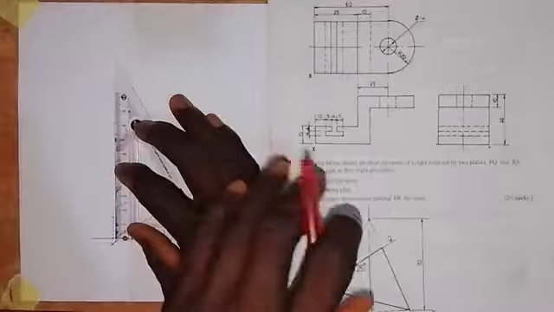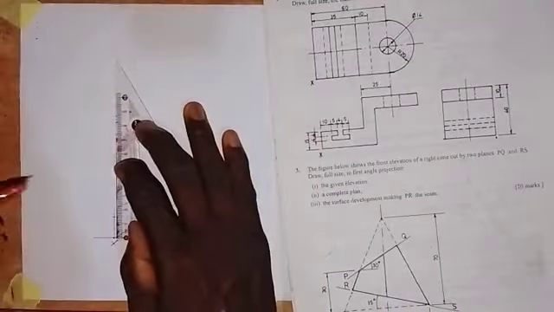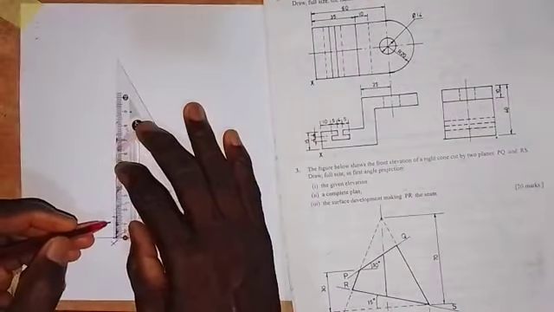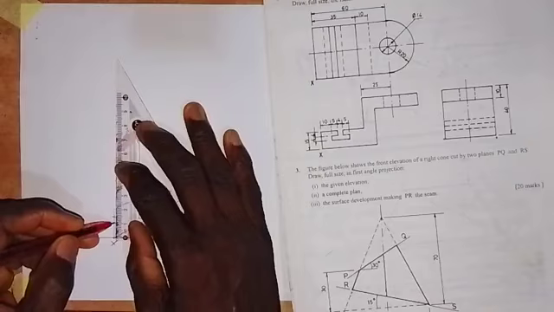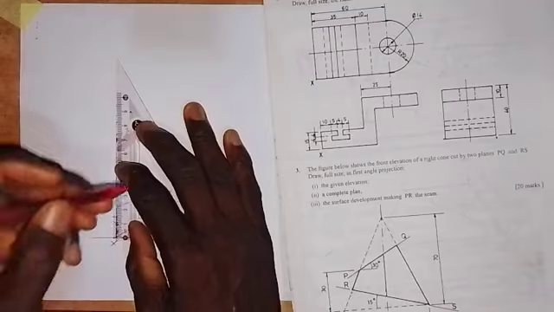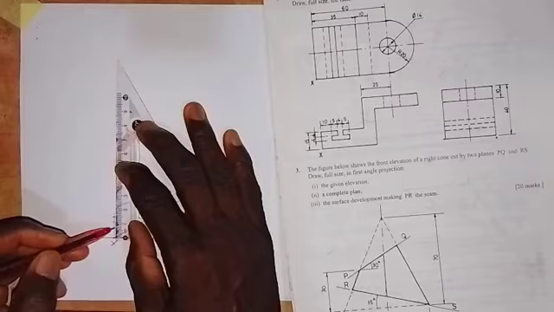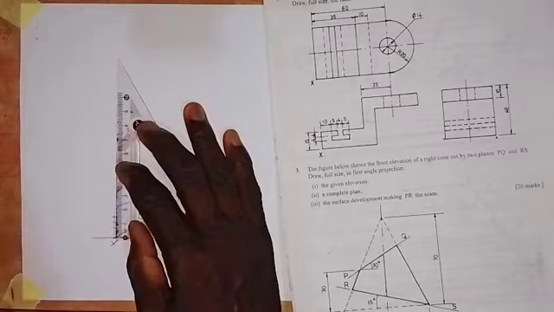And then let me bring the drawing so that we can see it here. From here to here is 4 millimeters, so I'm going to take a measurement of 4 millimeters down. So this is 4 millimeters here, and then another 4 millimeters from here. So this is 1, 2, 3, 4. So we take 4 millimeters down. Okay, so we have that now.